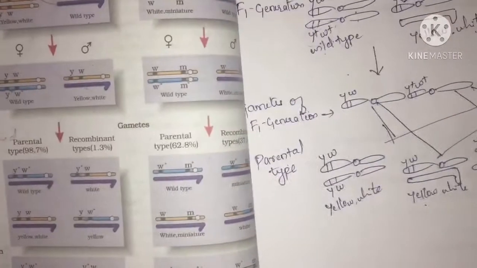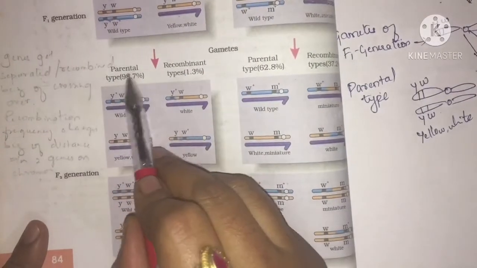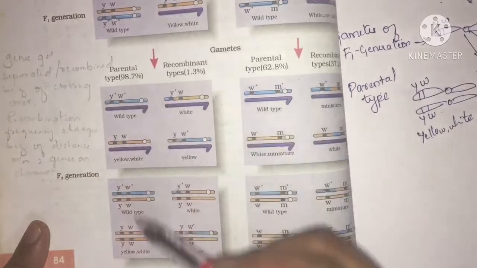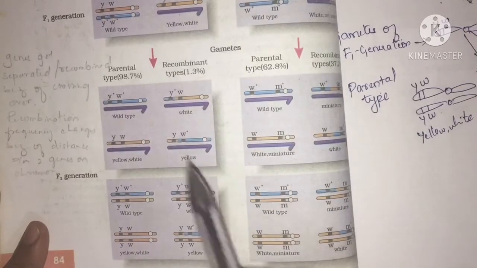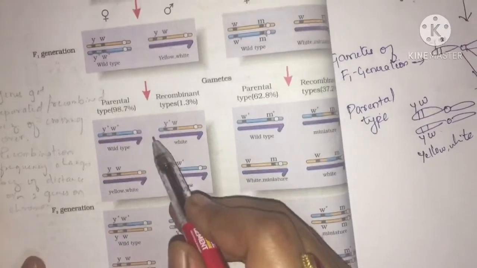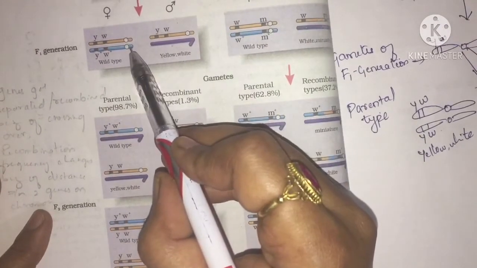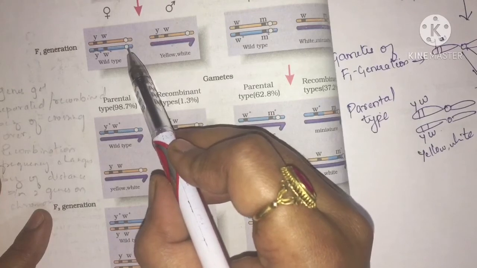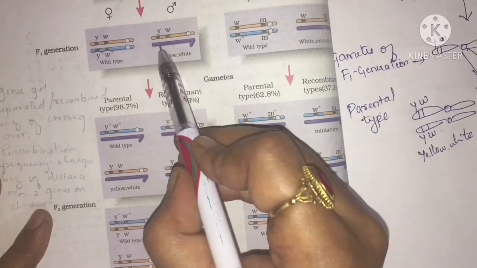These are the parental types. You can find here in your textbook parental type and recombinant type. This line is a parental type and this side is a recombinant type. In a parental type, first they have taken this blue one, that is Y plus W plus, and crossed it with this male.